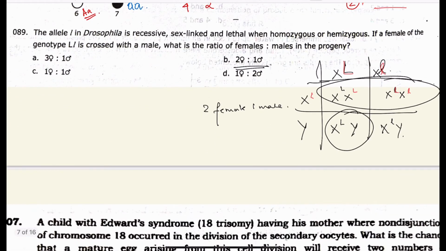The next question: the allele small l in Drosophila is recessive, sex-linked and lethal when homozygous or hemizygous. If a female of the genotype capital L small l is crossed with a male, what is the ratio of female to male in the progeny?